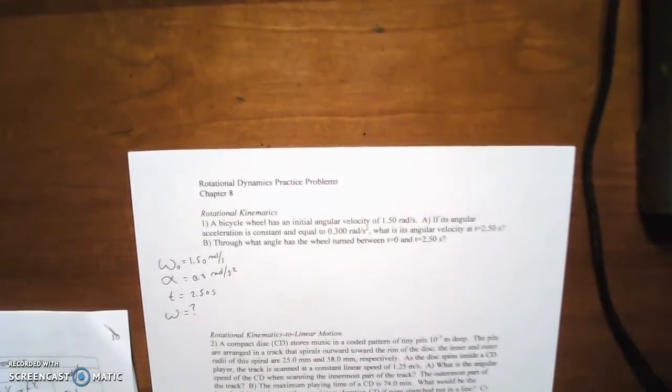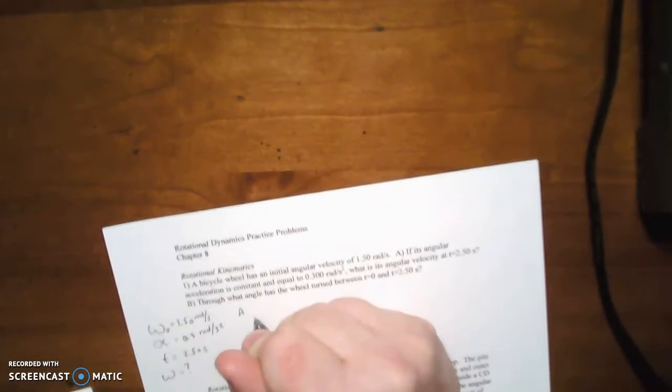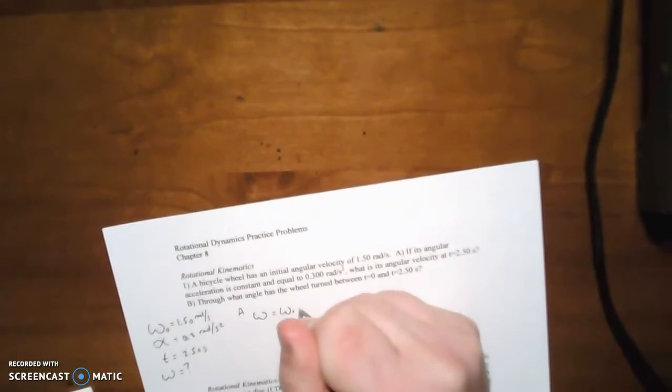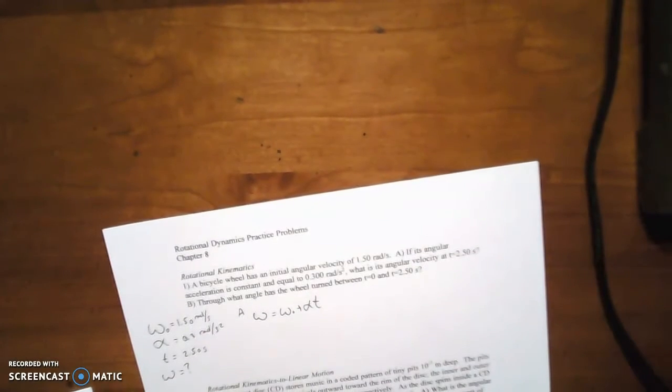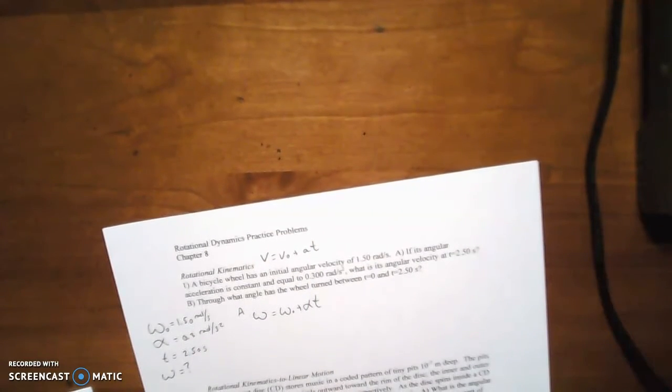So looking at our equations that we got, I guess, in the last video, at the very end, I want to choose one that has the same stuff we have, and we're looking at the kinematics section. And kinematics will essentially be this section right here. And this equation right there has all the things that I have pulled out already, so that's the one I want to use. So in letter A, we have omega equals omega naught plus alpha t, which is exactly like the equation V equals V naught plus at, back from kinematics.